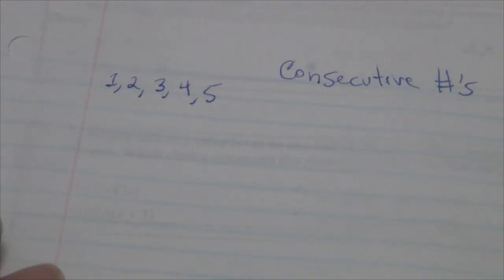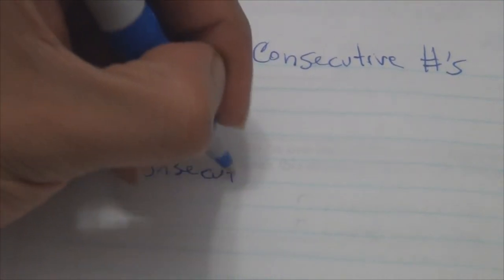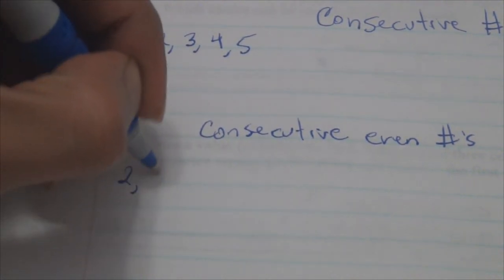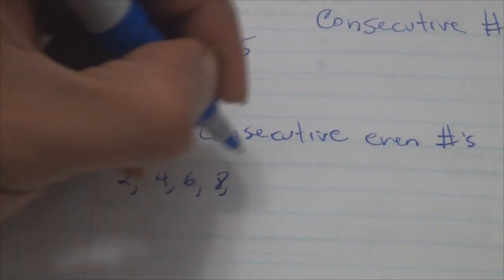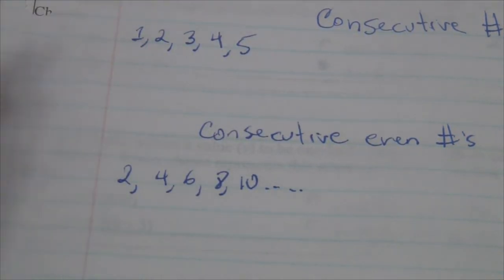Then we have something called consecutive even numbers or consecutive even integers. So how is that possible? Well, let's see. Consecutive even numbers. Okay, what are even numbers? Numbers that can be divisible by 2. For example, 2, 4, 6, 8, 10, so on and so forth, 12, 14, and so on. Okay. Then we have the consecutive odd integers.